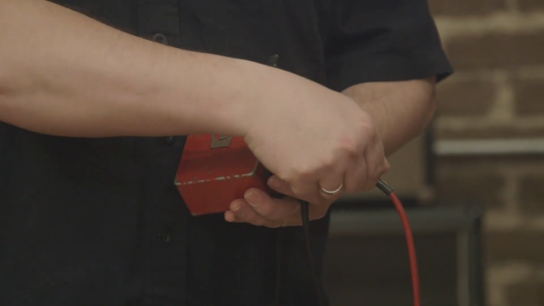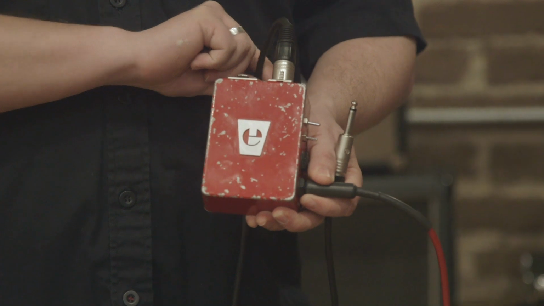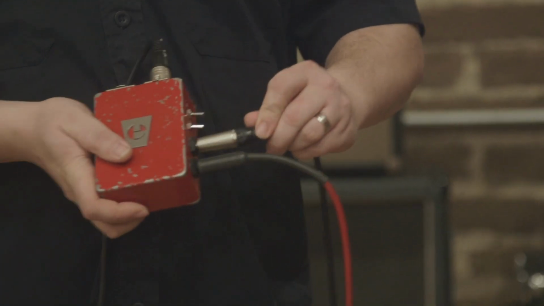Right now we've got the bass guitar going into the DI, across the transformer, and into the control room. And I also want to grab the amplified signal, so I'm going to plug it in, and now we have everything.